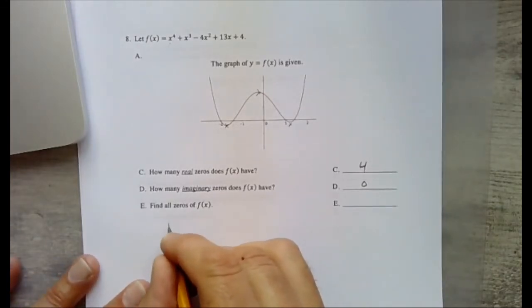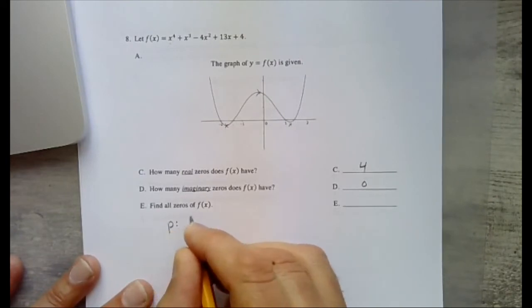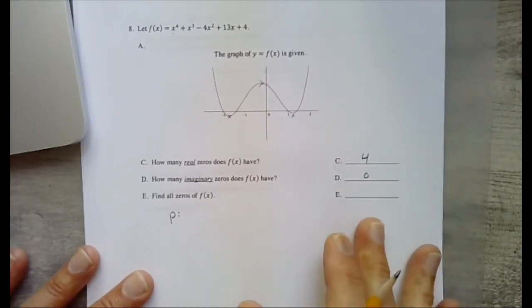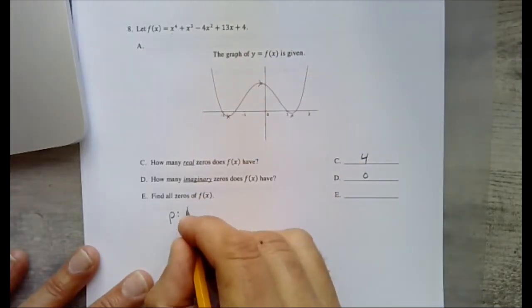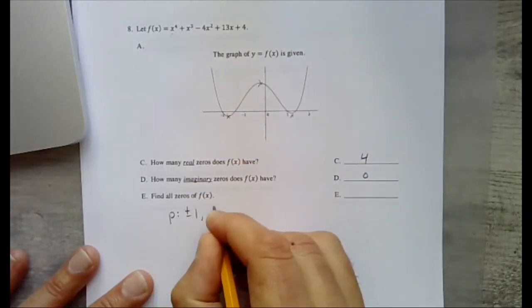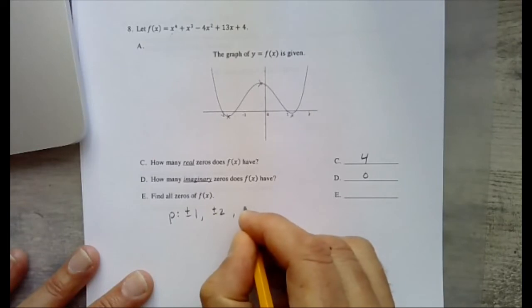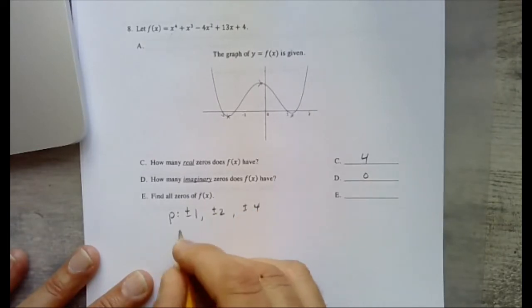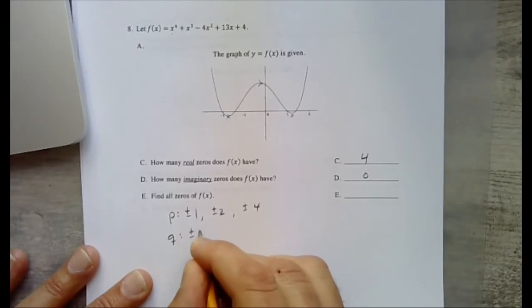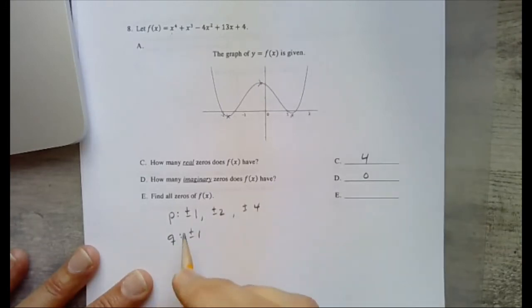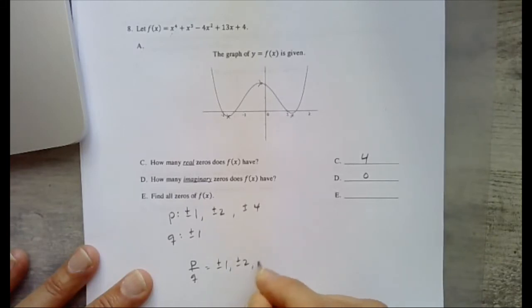what are the possible rational zeros? Okay, so remember p is the factors of the last term, so this would be plus or minus 1, plus or minus 2, and plus or minus 4. And then q would be plus or minus 1 only. All right, so my possible values for p over q would be plus or minus 1, plus or minus 2, and plus or minus 4.